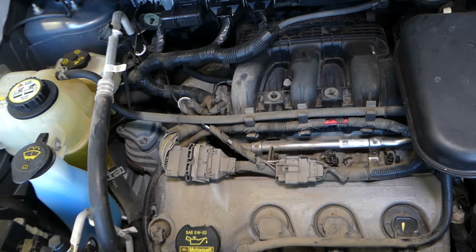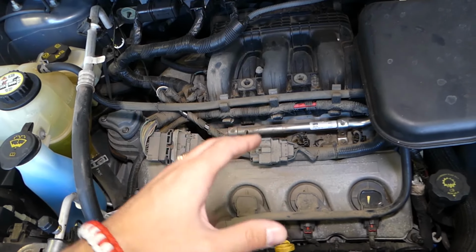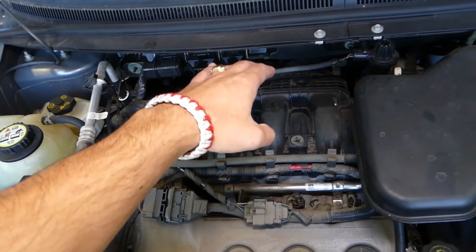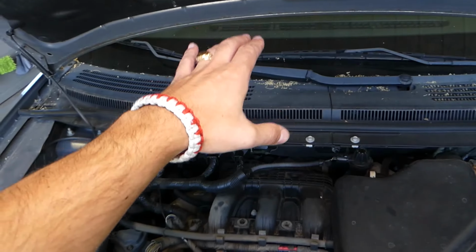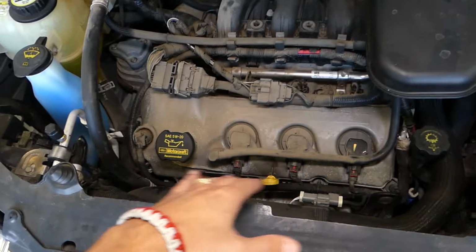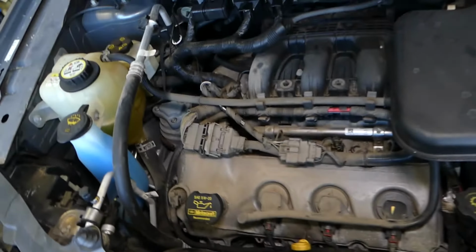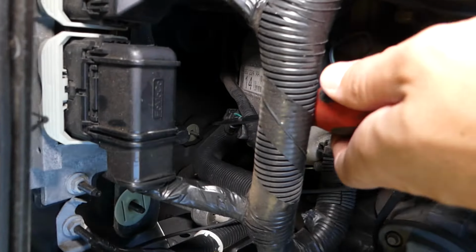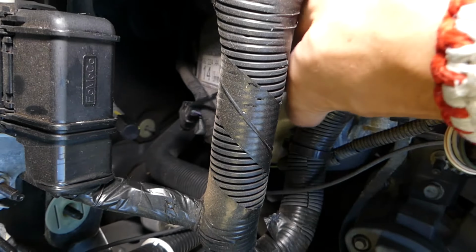And now, guys, how do you know which side is bank 1, bank 2? Bank 1 is on the back side of the engine towards the windshield. This is where cylinders number 1, 2 and 3 are, and this is bank 2, cylinders 4, 5 and 6. So the one that we have problems with is this sensor right here.